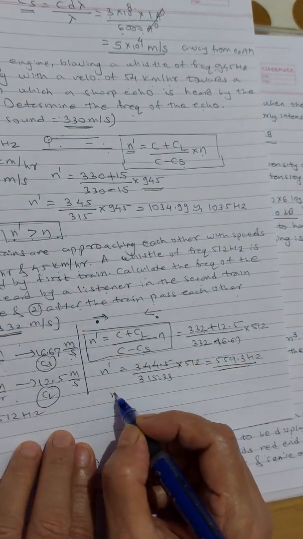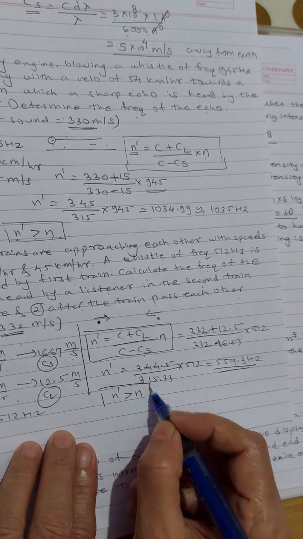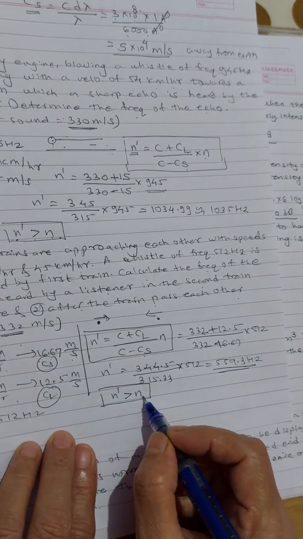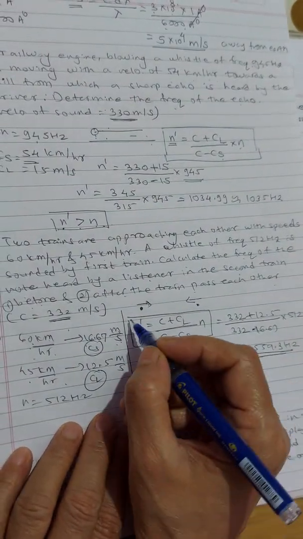So in this case, what did I get? N dash was greater than N. N was how much? 512. N dash is how much? 559. This is part A.